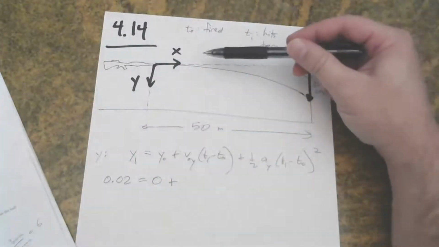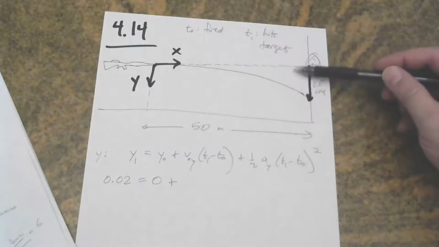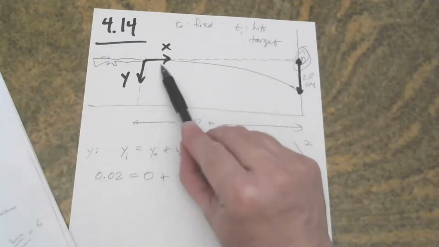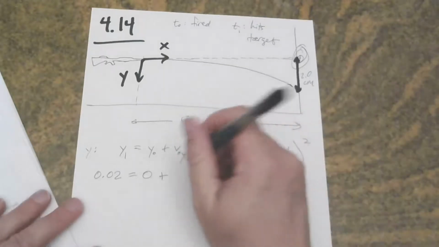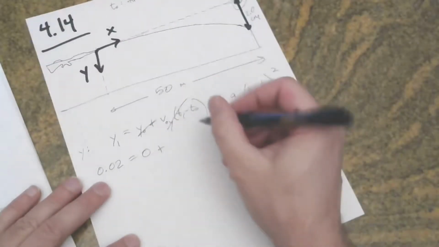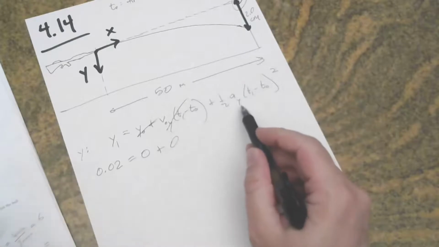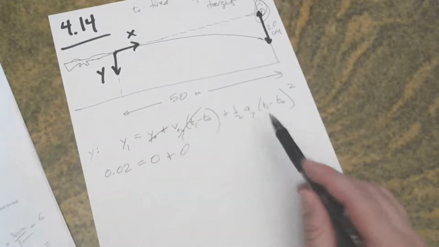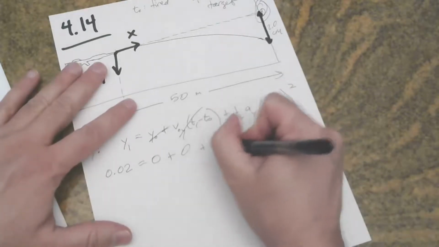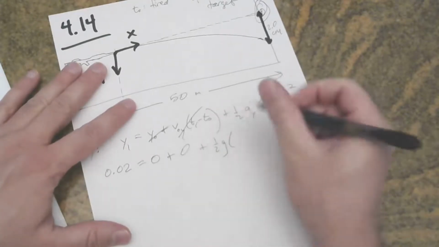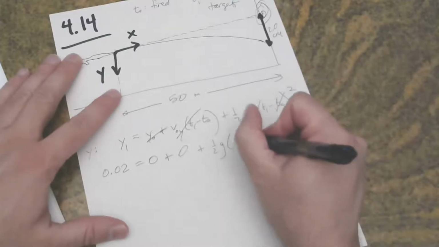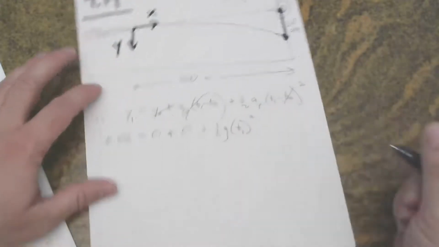Now, as the bullet falls, it picks up some downward velocity as well, but at t equals 0, the velocity is purely in the x direction. So that term goes away as well, 0 plus 0. And then because of my choice of coordinate system, my acceleration is actually positive 9.8, so plus 1/2 g times, and then just like before, let's call the initial time 0 seconds, and this just becomes t1 squared.